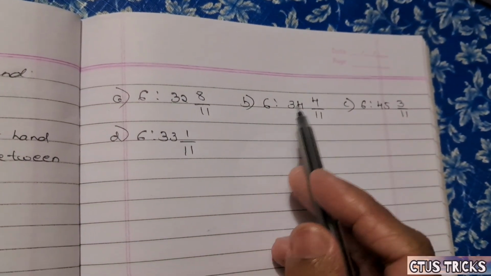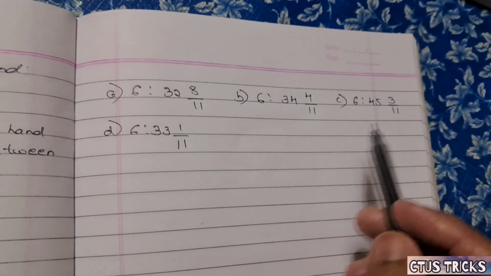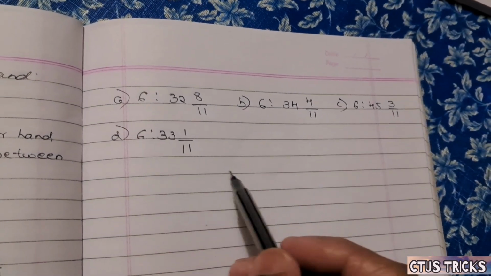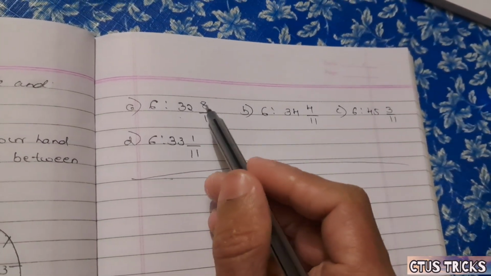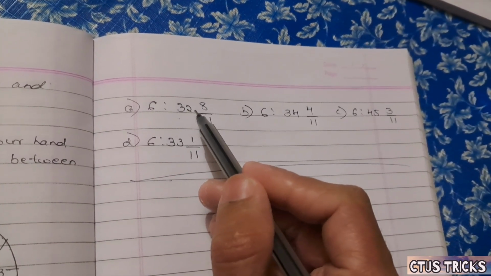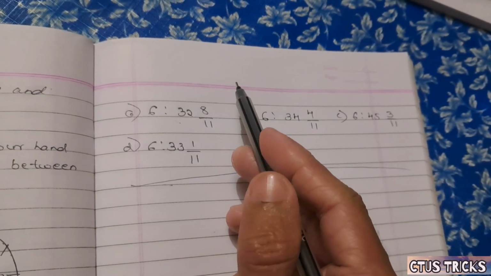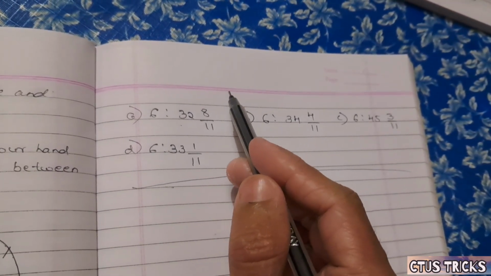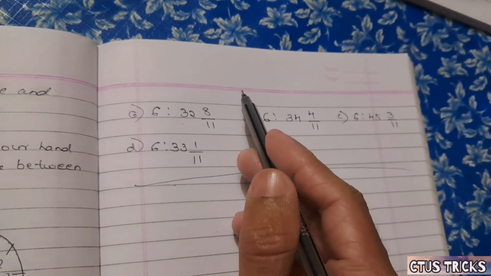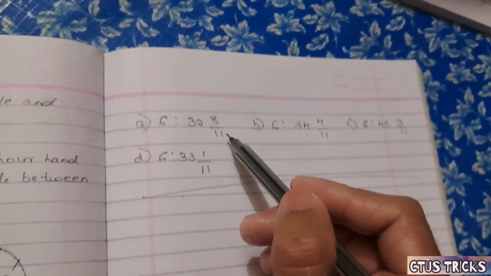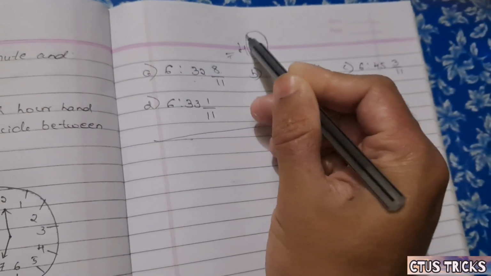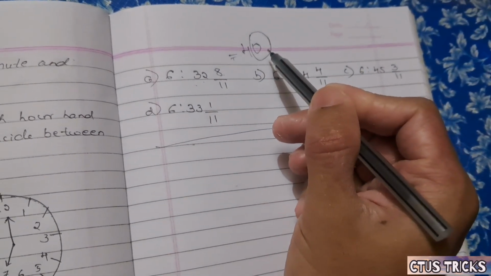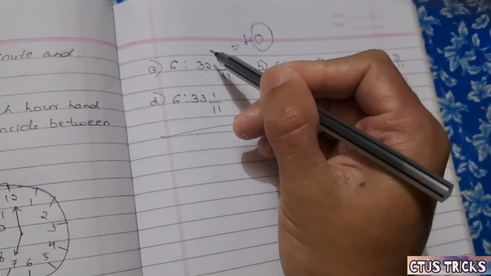So if you have options like 6:32 8 by 11, 6:34 4 by 11, 6:45 3 by 11, 6:33 1 by 11, in these cases you have to check whether on adding the numerator to this number, we will get a number with 0 as the units digit. If the units digit is 0, then that itself is the answer. So if you add 32 and 8, we get 40. In that 40, you can see in the units digit we have 0, so the right answer will be 6:32 8 by 11.